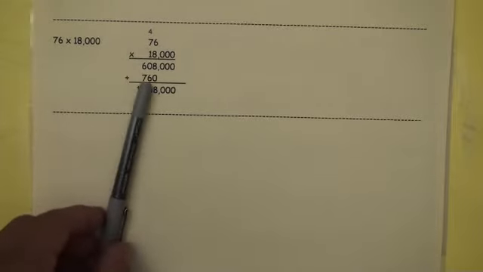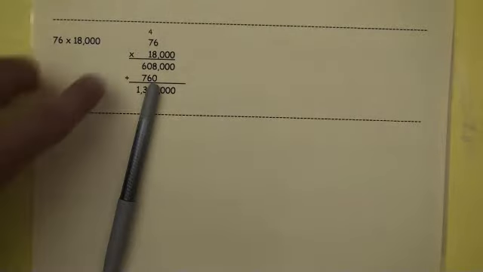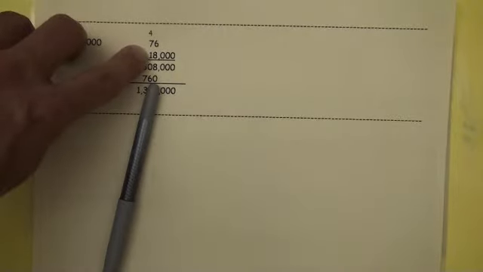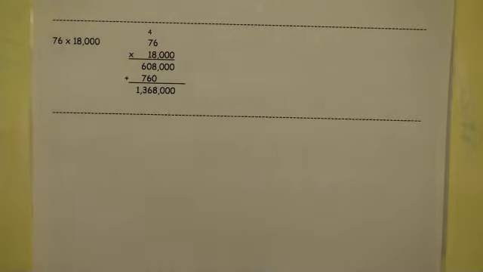Then what you do is you put a 0 here to indicate that we want to multiply the 1 that's in the tens position by the 76. So we put an extra 0 underneath the 8, and then 1 times 6 is 6, 1 times 7 is 7. So therefore we just add 608 and 760, and then just throw our 3 zeros in afterwards. So we end up with 1,368,000. All right. So this is multiplying whole numbers containing zeros.